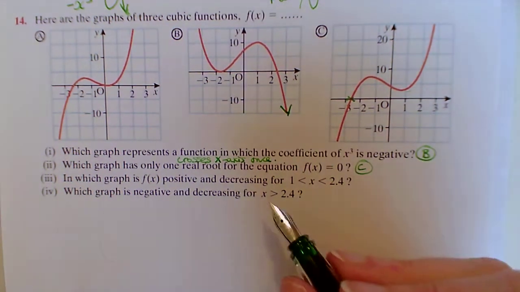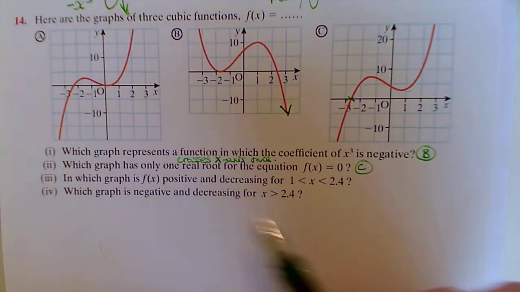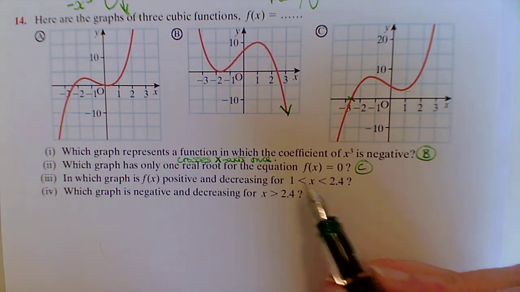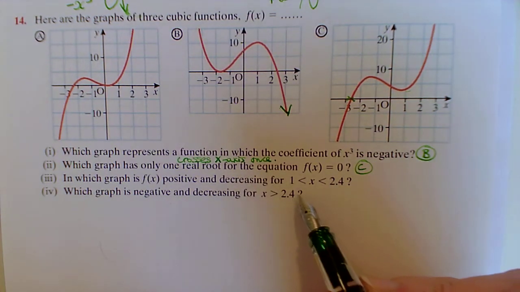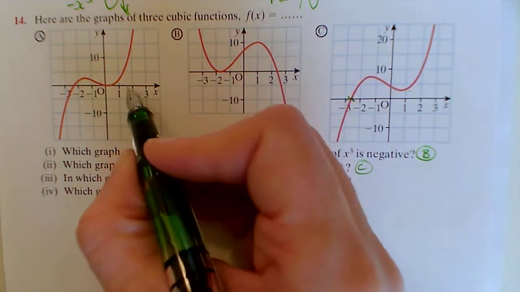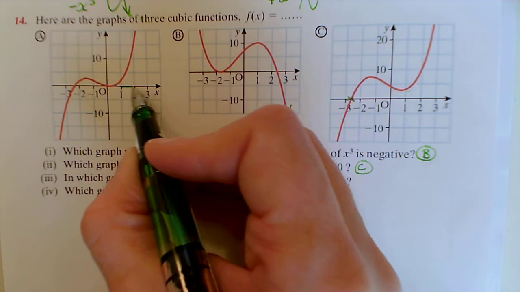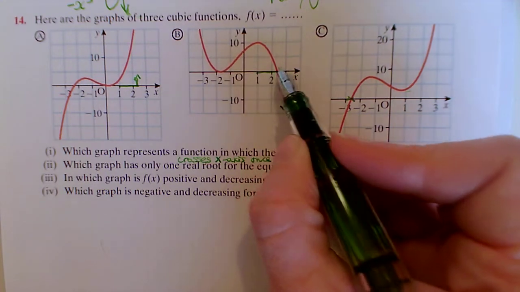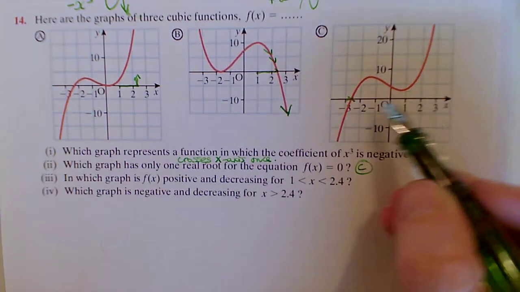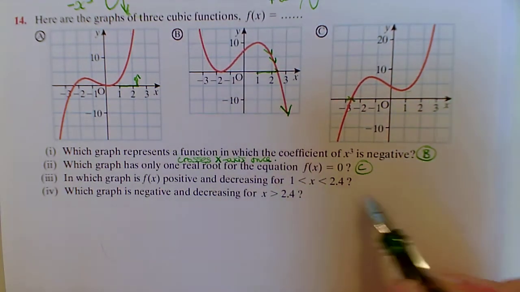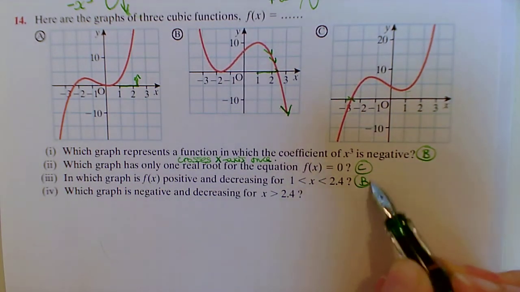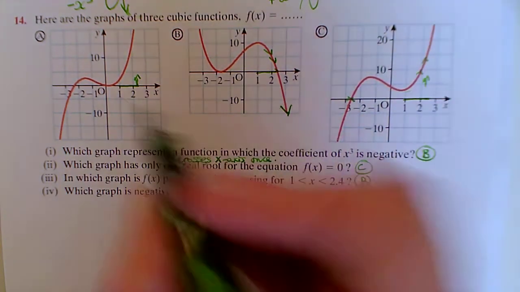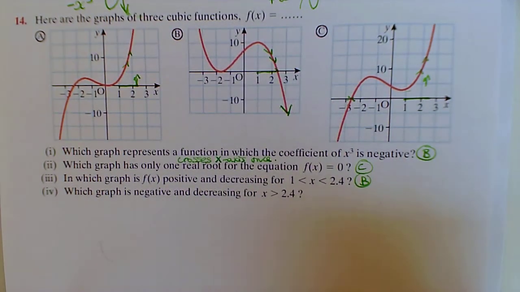Which graph is, now you may not have done these parts yet, but let's see if we can figure it out anyway. Which graph is positive and decreasing means it's going downhill. The slope is negative when x is between 1 and 2.4. So not this one, between 1 and 2.4, this one is increasing. When x is between 1 and 2.4? There we go, look, it's decreasing. We'll do this a bit more in calculus as well, so don't worry if you couldn't answer these parts. So graph B. So between 1 and 2.4, this one is increasing. My graph is going up. So graph B is the only one that makes sense there.